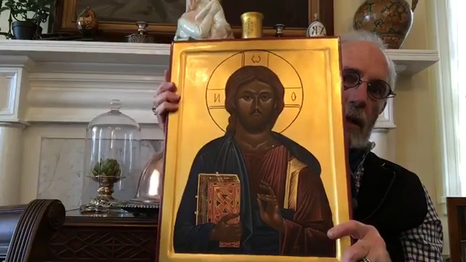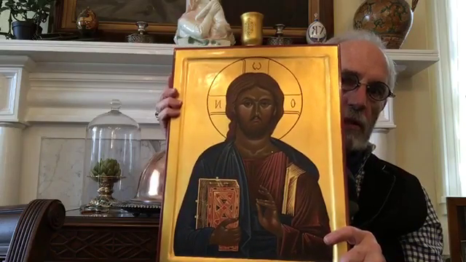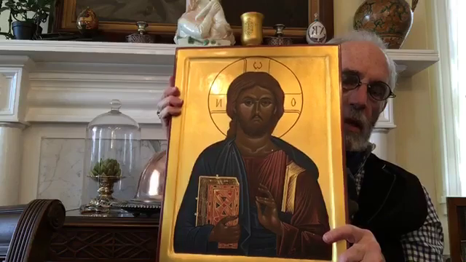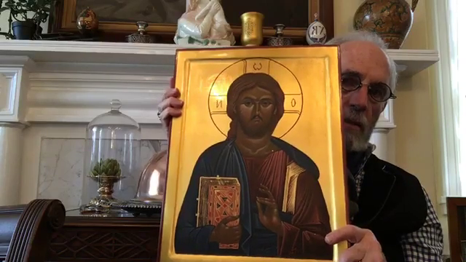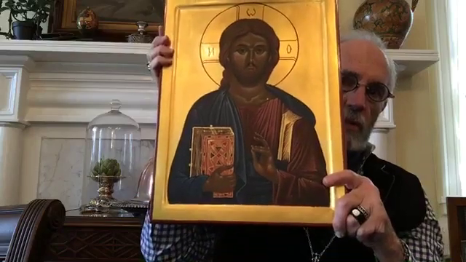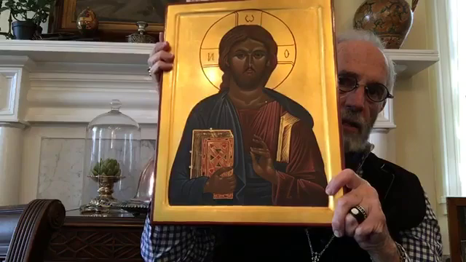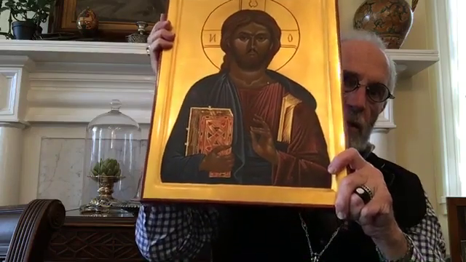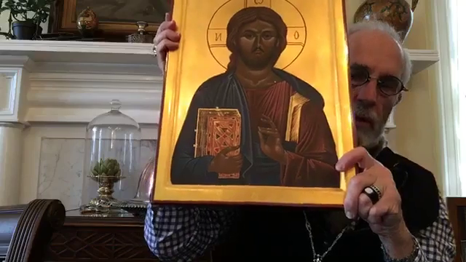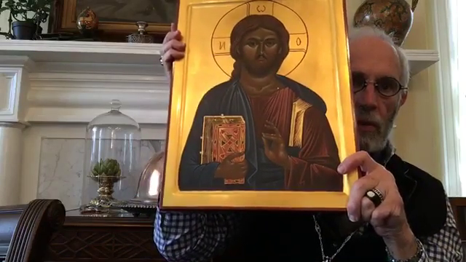So this particular icon was done by John Snogren, a graduate of Pratt Institute. He's very, very skilled. And the blue robe, as I said, was ground up sapphires. The red is cornelian and rubies combined. The rubies, I believe, are more in the red in the book, and the cornelian is more in the robe.